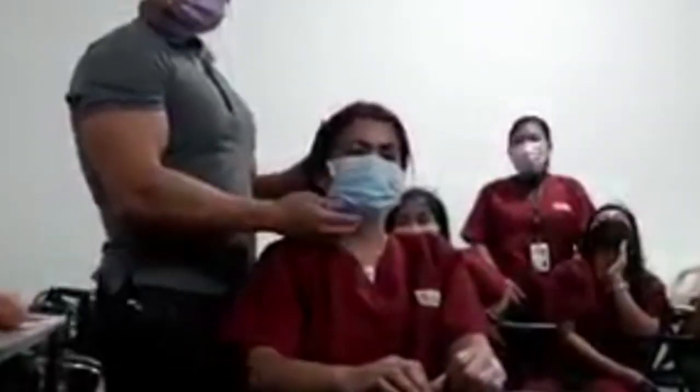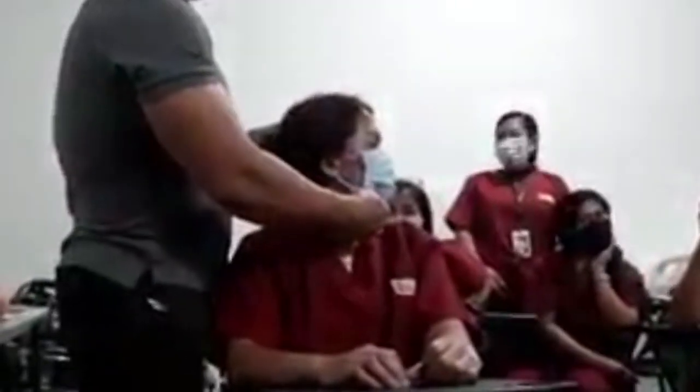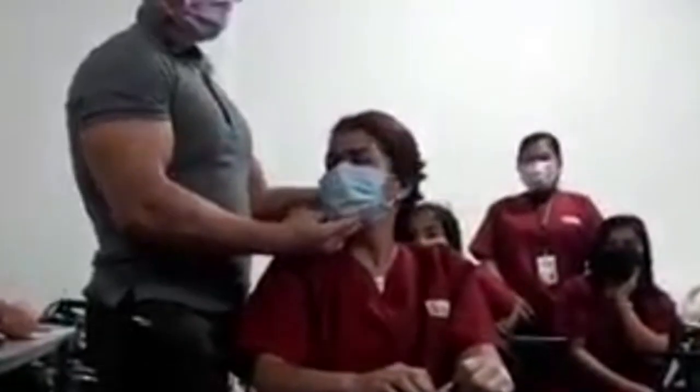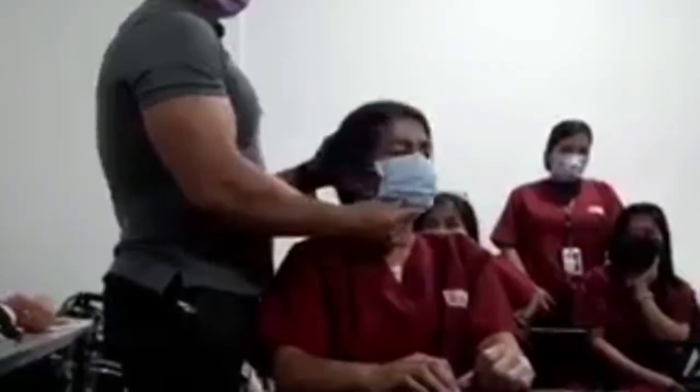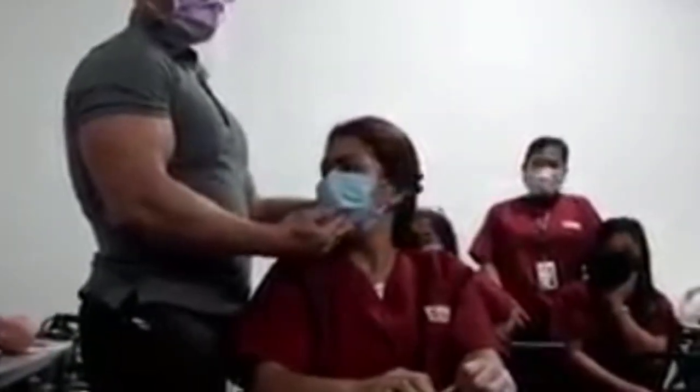Okay, I'm going to be doing rotation towards the left first. Rotation towards the left. Neutral, rotation towards the right. Neutral, one more time. Rotation towards the left side, and then neutral, and then towards the right side.